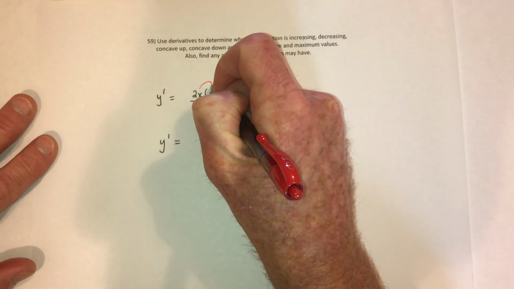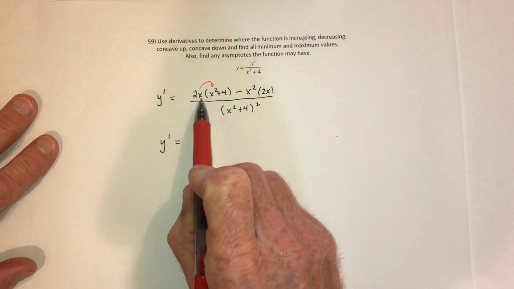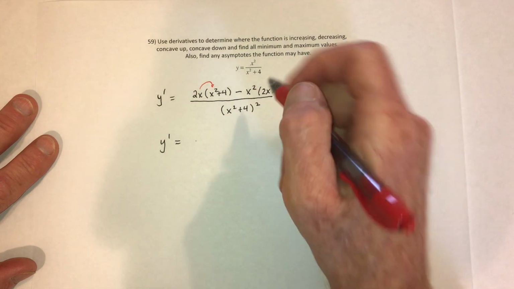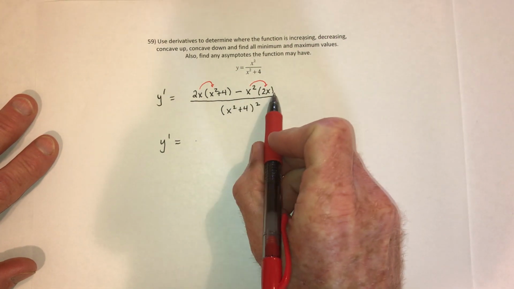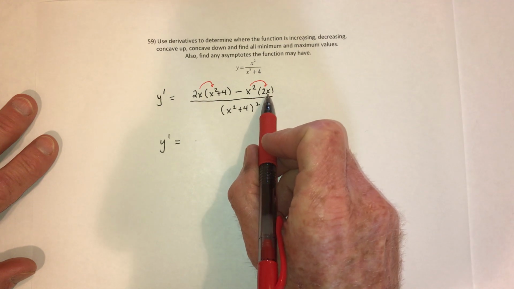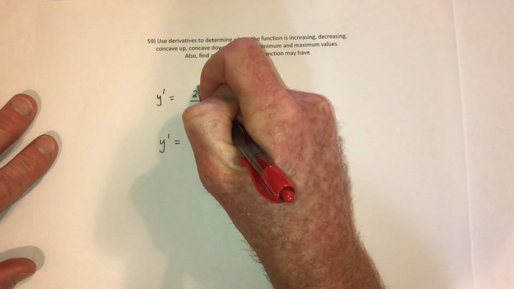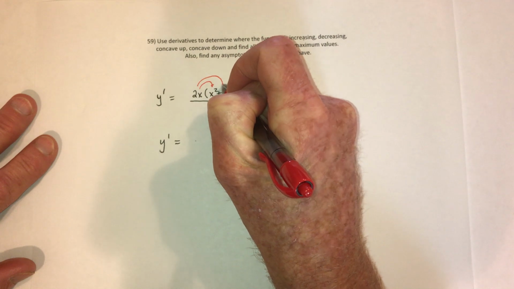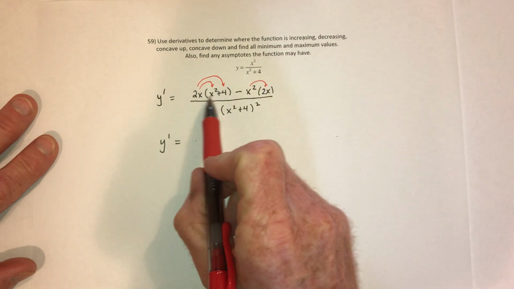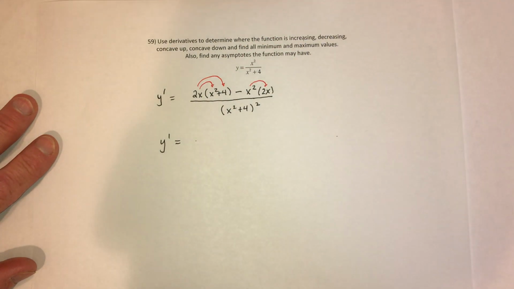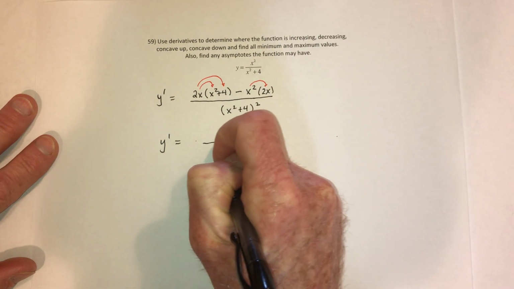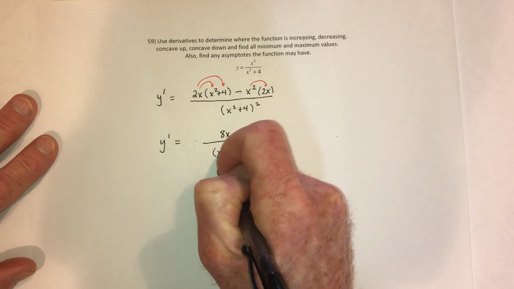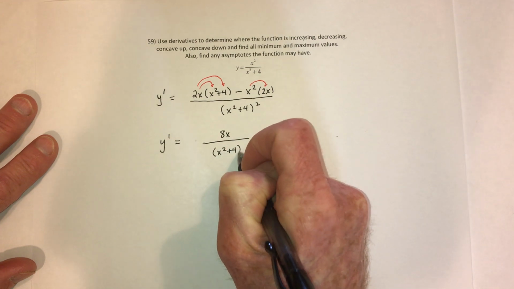This is going to be 2x cubed. This is going to be minus 2x cubed. So that means those two cancel. And then the only thing left is, when you multiply these two, that's an 8x. So the numerator only has 8x. The denominator is still x squared plus 4 quantities squared.